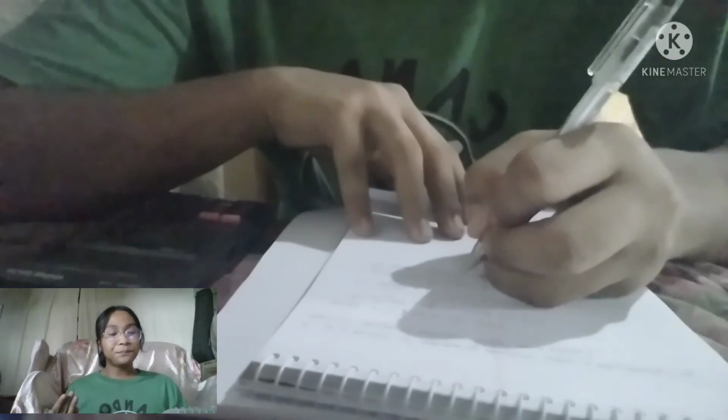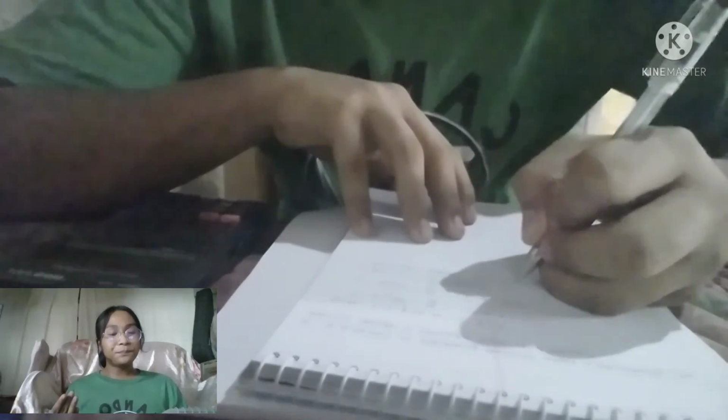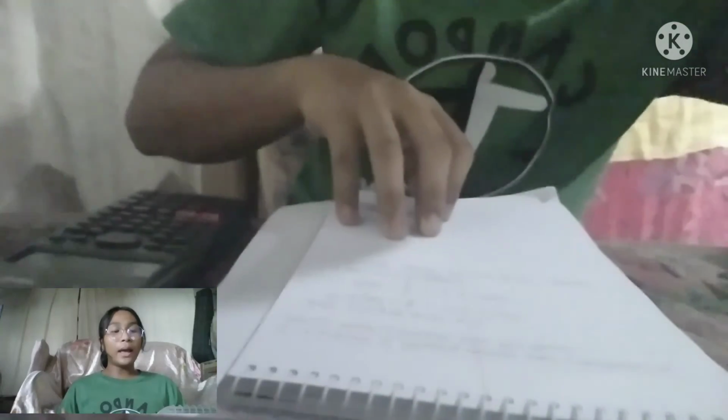That is equivalent to 0.0668. Then, para makuha natin yung percent nito, yung 0.0668 times 100 is equal to 6.68%.